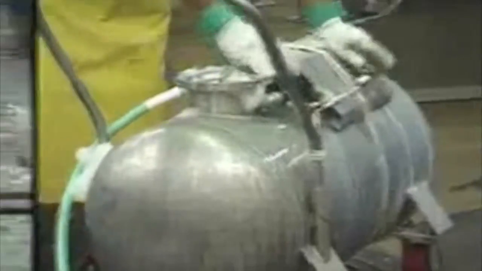Step 4, a second person prepares the foam from the foam dispenser. Step 5, apply the foam to the surface.